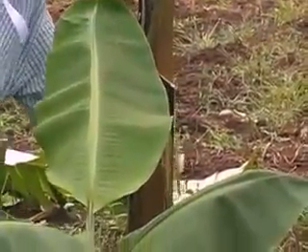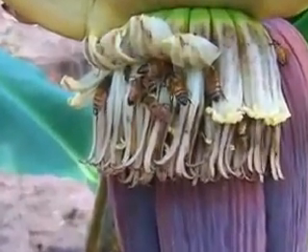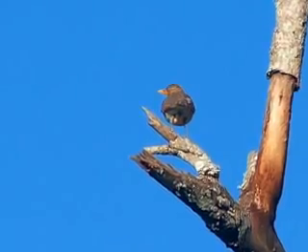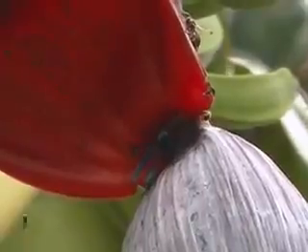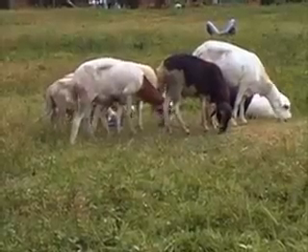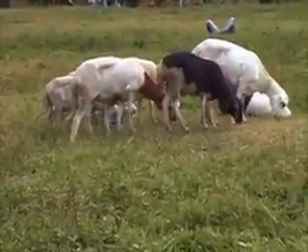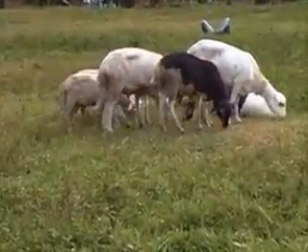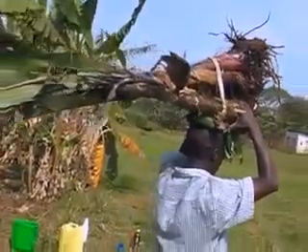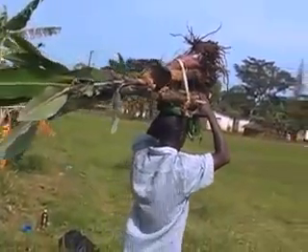Banana xanthomonas wilt also spreads by vectors such as bees, wasps, and birds in search of nectar as they move from male buds of infected plants to healthy ones. Animals such as cows and goats will spread BXW when they browse infected plants and move on to uninfected plants. Transmission also occurs when infected plant materials are planted in new gardens.